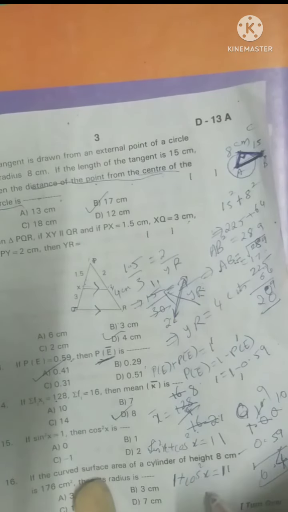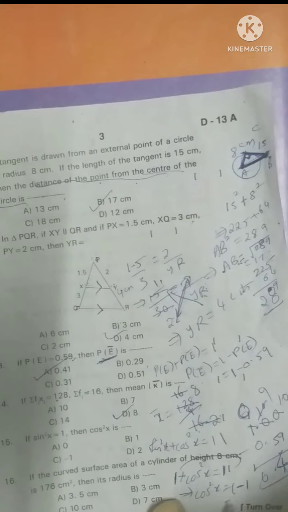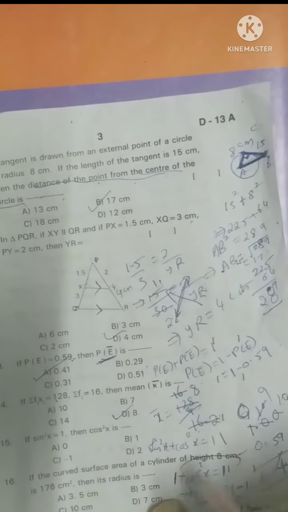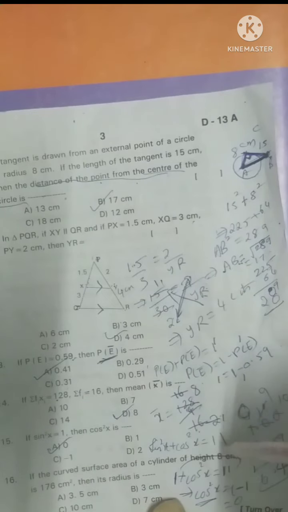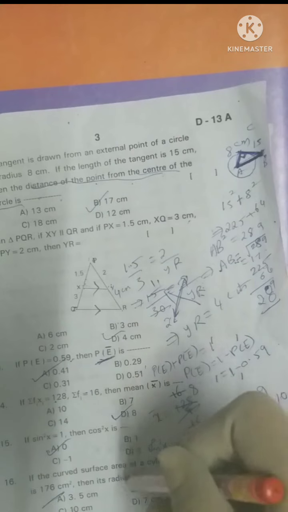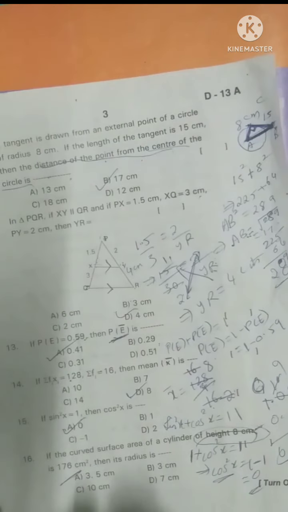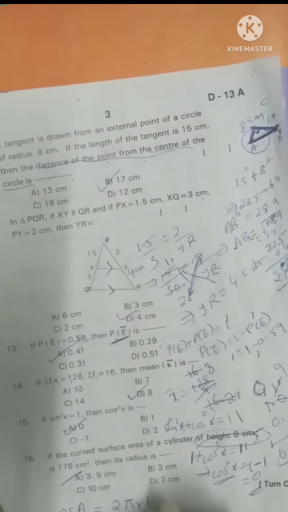So what will happen? Cos square x is equal to 1 as it is. Plus 1, if it goes outside, becomes minus 1. 1 minus 1 is 0. So what is the value of cos square x? We have 0. 16th question. If the curved surface area of a cylinder of height 8 cm is 176 cm square, then what is the radius? Okay. So remember, the formula for curved surface area of a cylinder is 2 pi RH.